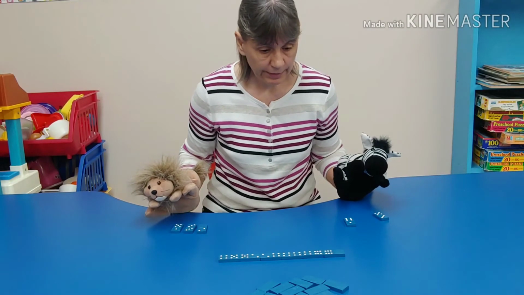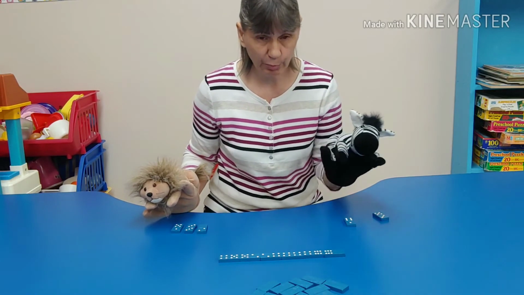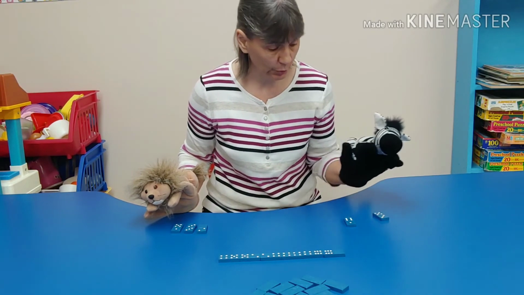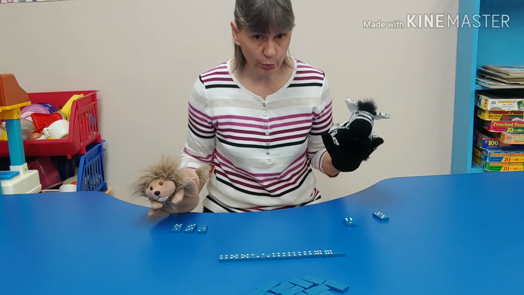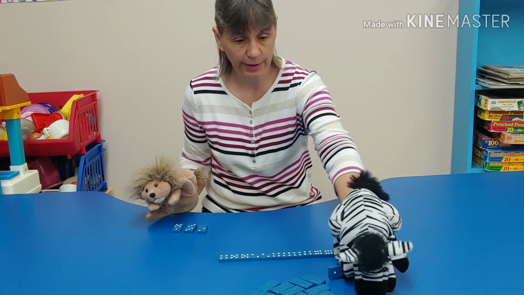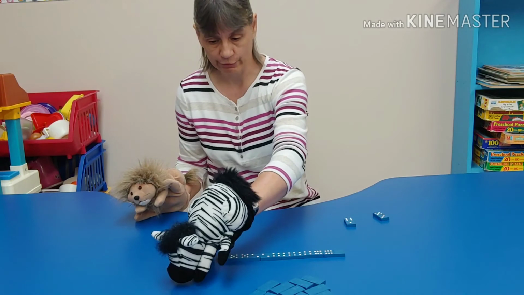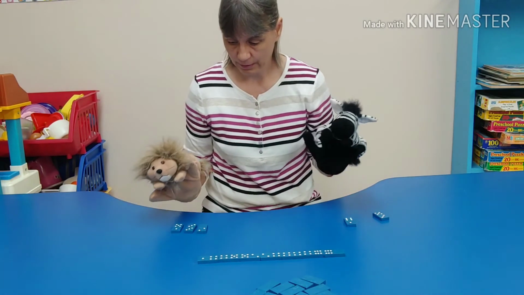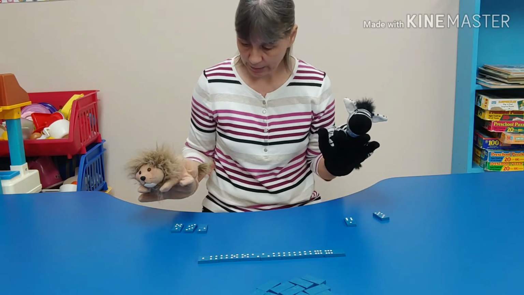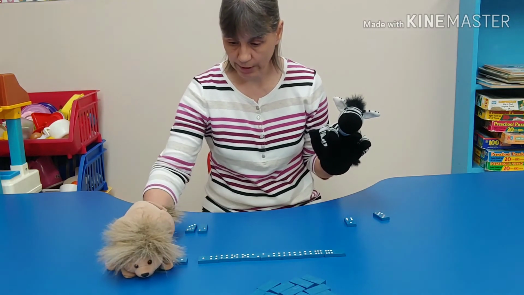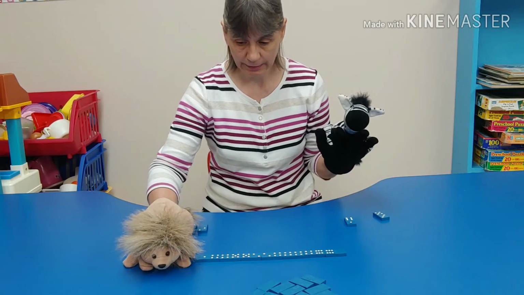Now, Zebra needs a blank or a 4. The blank has no dots in the square. Zebra does not have a blank or a 4, so he will draw from the extra dominoes. He found one with a 4. Lion needs a blank or a 1. He's going to play his 1 since he knows Zebra does not have a blank.